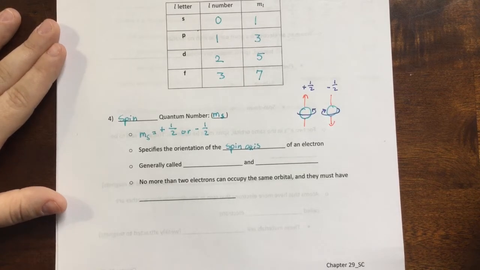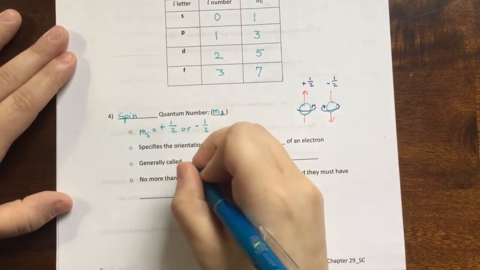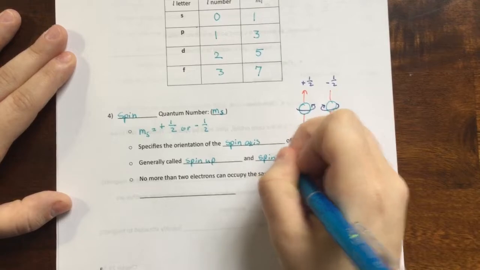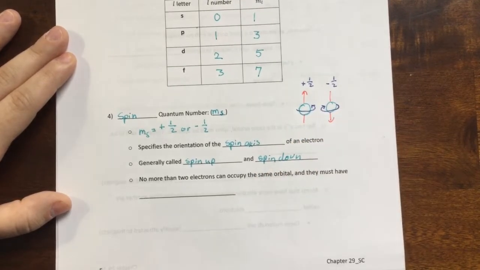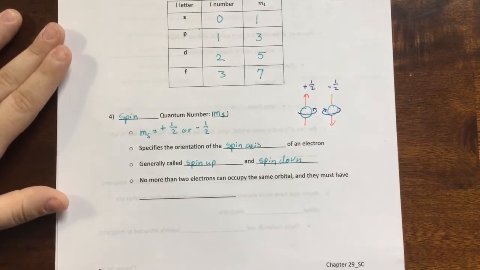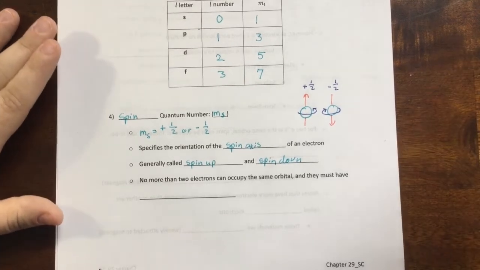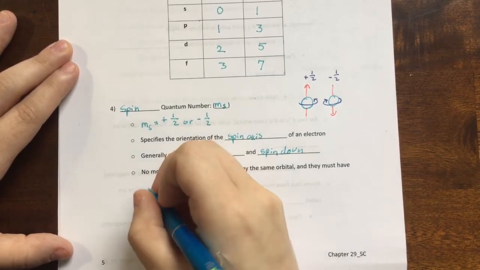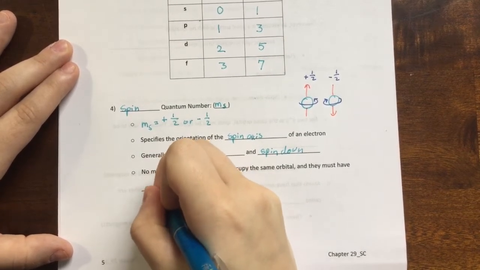But it has to do with one of them kind of spinning in one direction, and the other kind of going the other way. So one of them is kind of going clockwise, one is going counterclockwise. This is generally called spin up and spin down. But up and down is also not really with respect to anything, so it's just something that we say. No more than 2 electrons can occupy the same orbital. The 2 electrons that are in the same orbital have to have opposite spins.